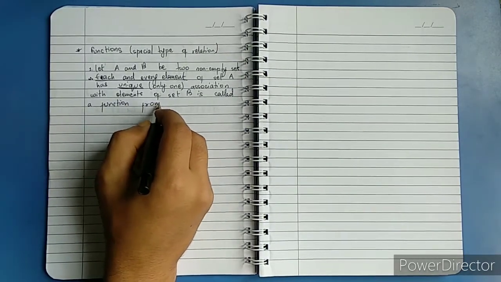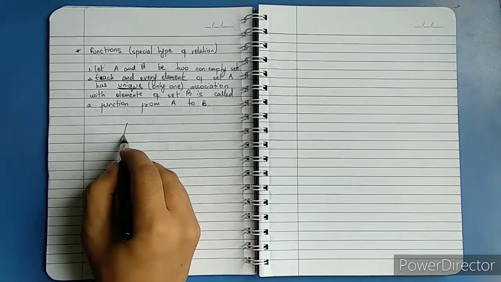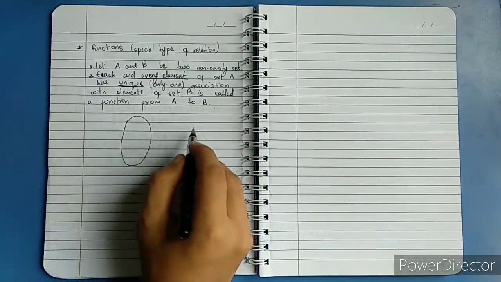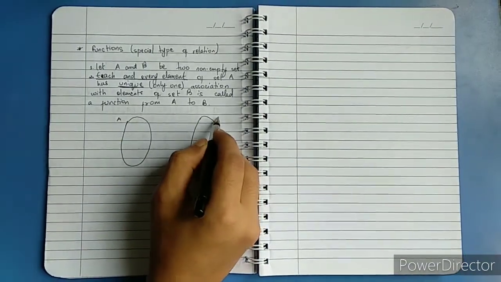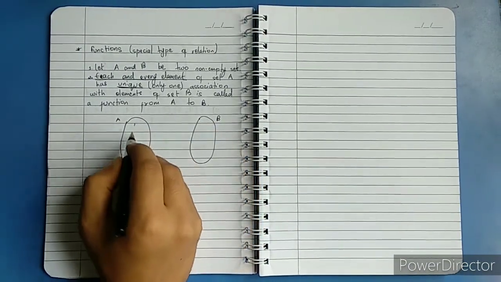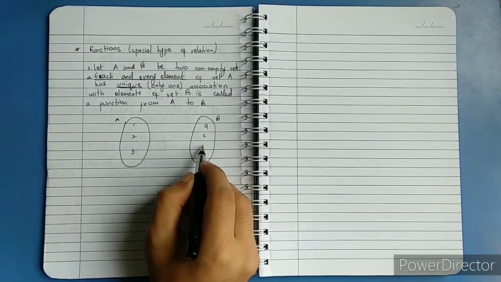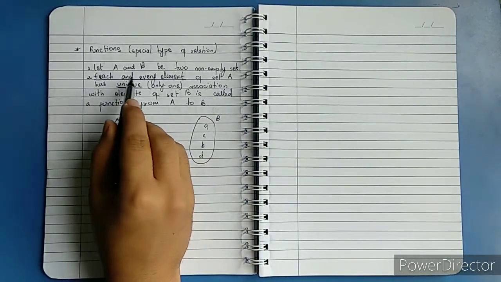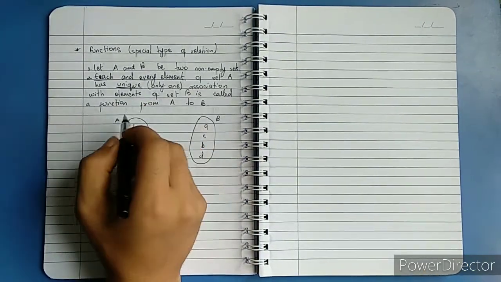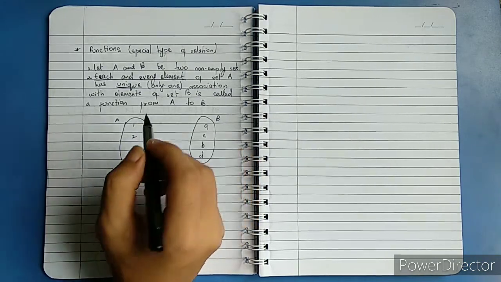From A to B. Say we take a set A and a set B. Say we have 1, 2, 3 here, and we have A, B, A, C, B, D. So first of all, each and every element of set A should have an association, and it should have a unique association.